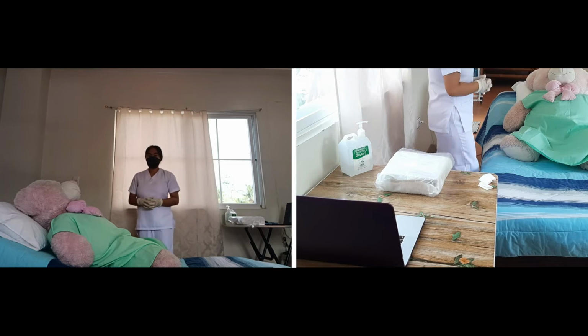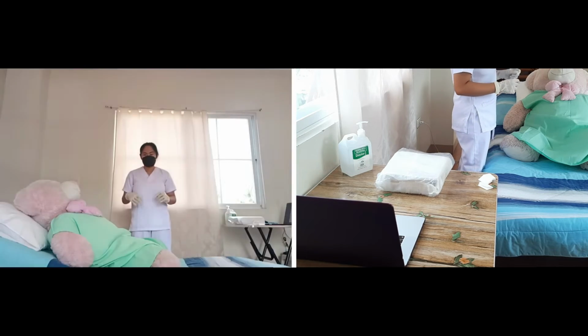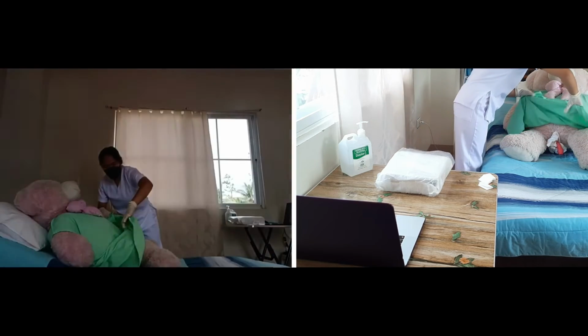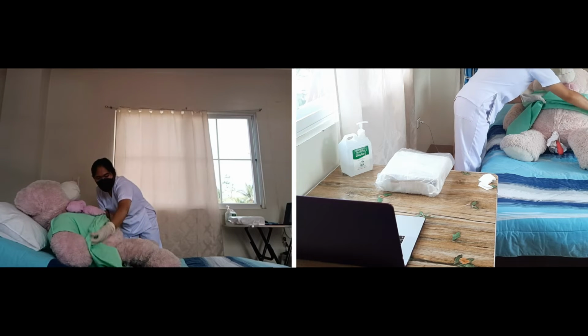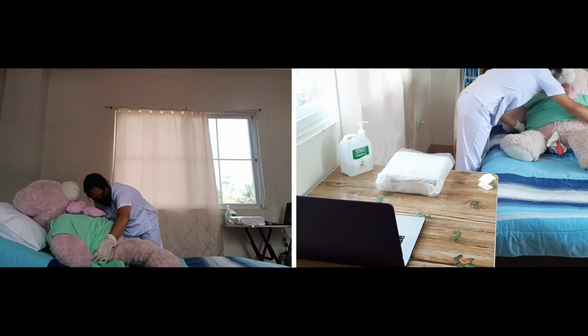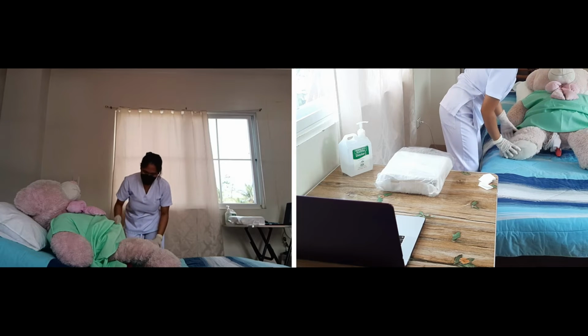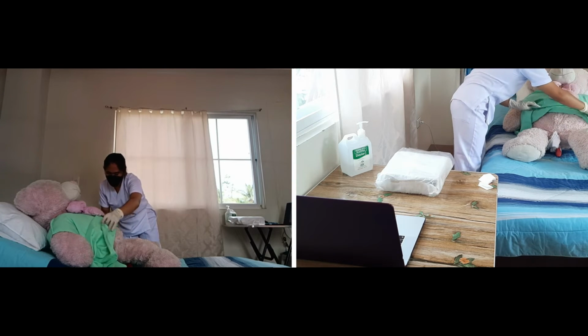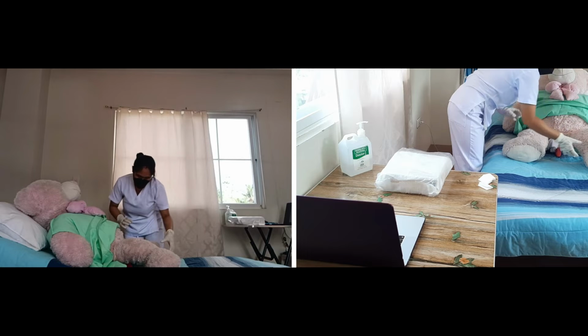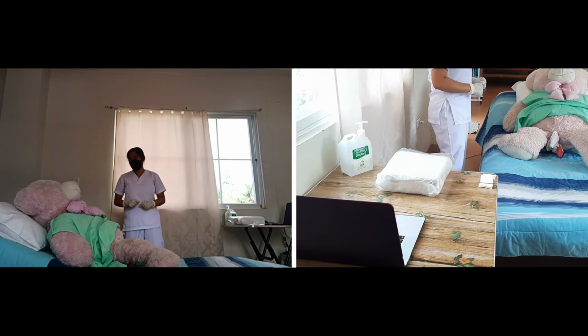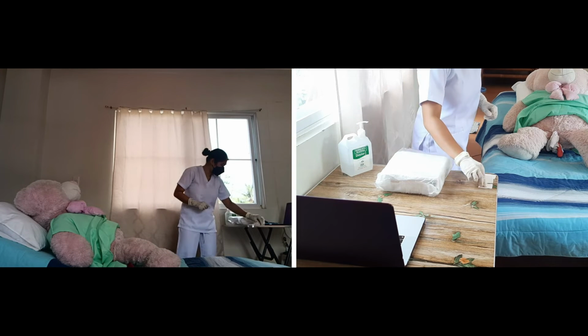So now it is time to position our patient in a dorsal recumbent position. Okay, so Mr. Park, let me clean your perineal area.